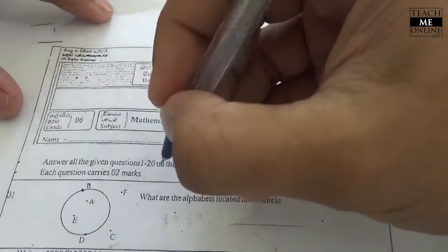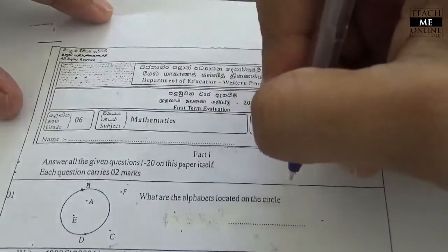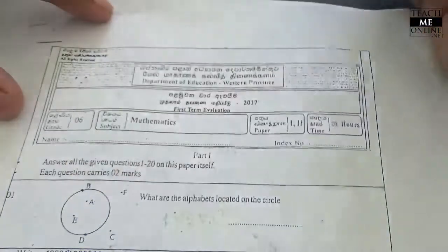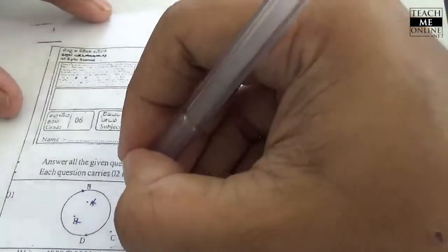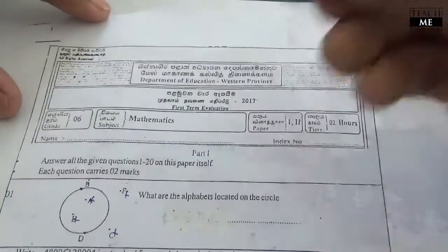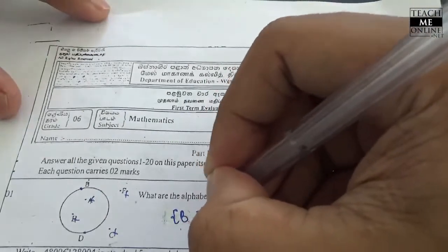here the question is not clear, it should be what are the letters of the alphabet which are located on the circle. So if you take A and E, they are located inside the circle. So not those two. F and C are located outside the circle. That leaves B and D as the ones which are located on the circle. That is B and D.